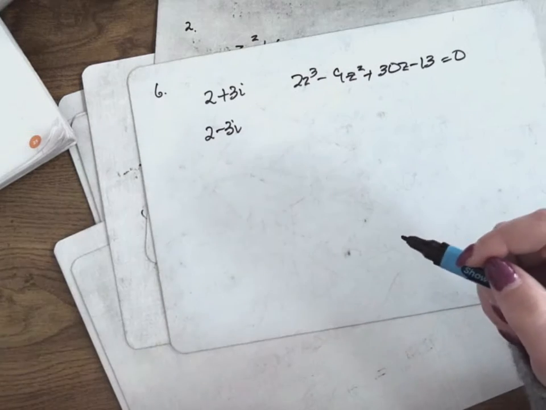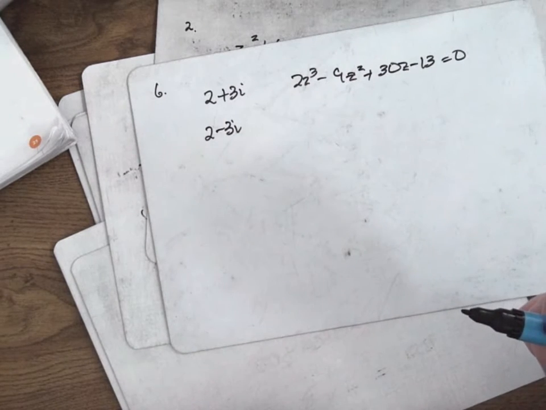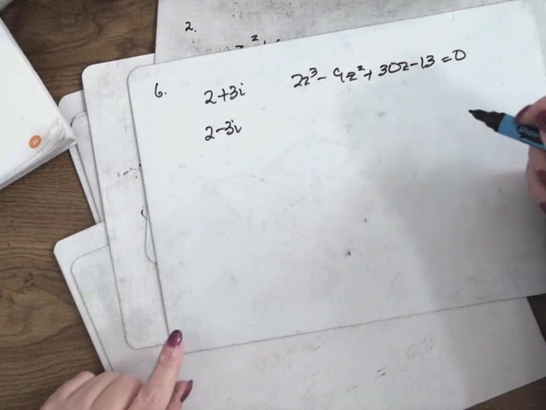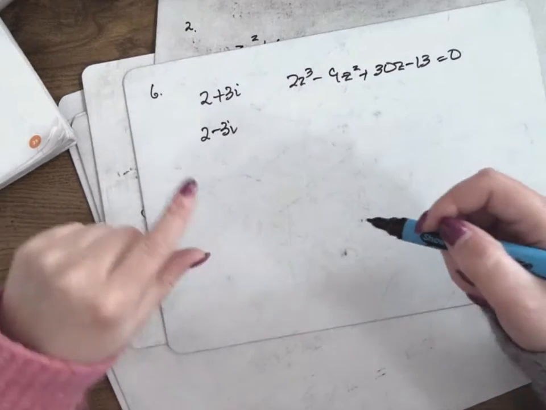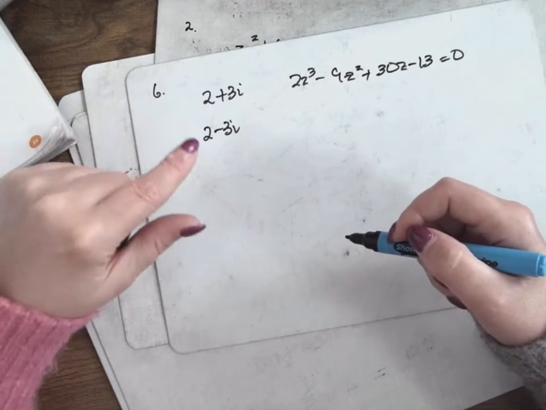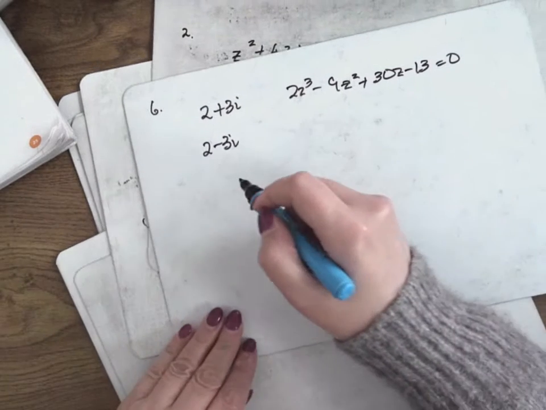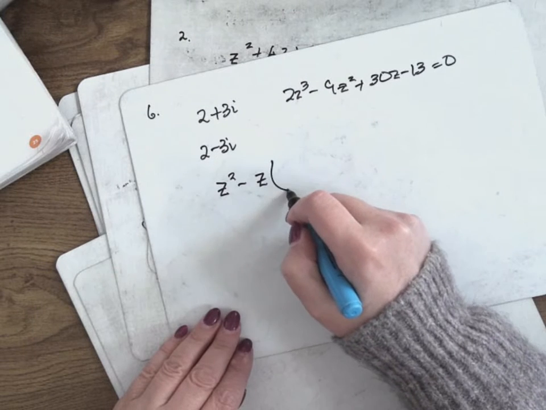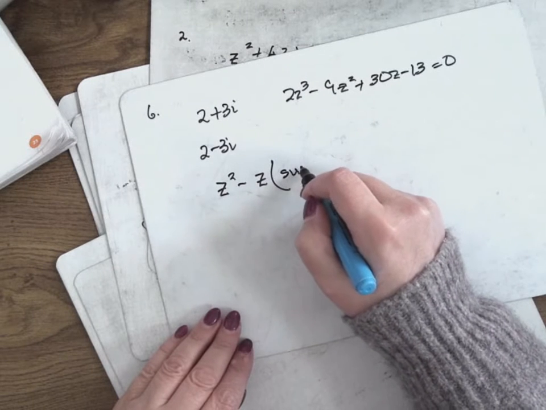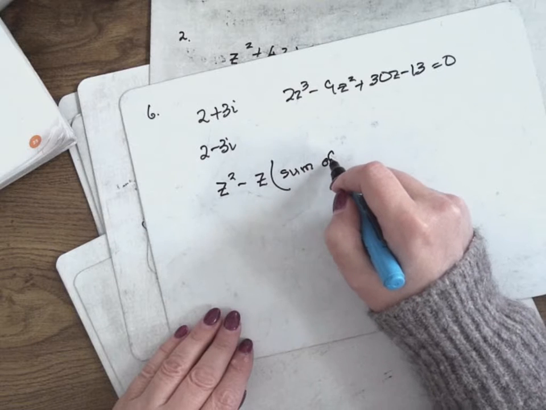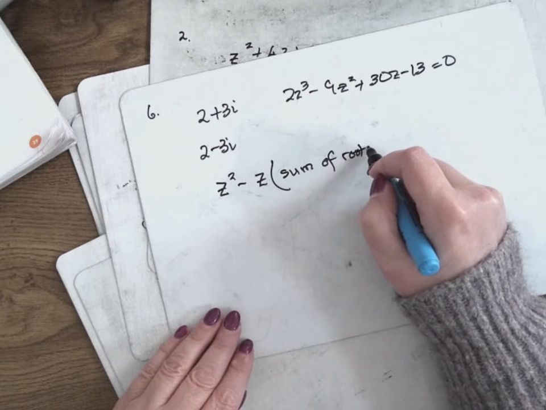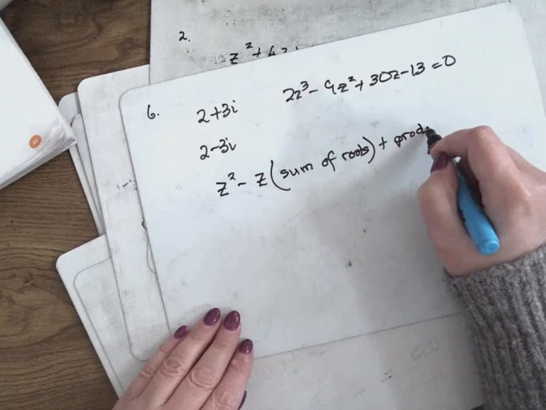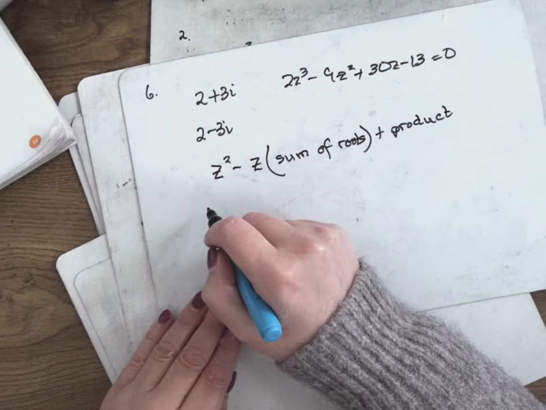There are 3 roots. The other root is definitely what number? It's definitely a real number, because cubic equations always have at least one real root. So when there are 3 roots, you have the 2 imaginary roots, so the last one is real. Right? So what you do is you get the quadratic of the 2 roots you have. So it's z squared minus z times the sum of the roots plus the product of the roots. Okay, so sum means you add the 2 roots, product means you multiply the 2 roots.